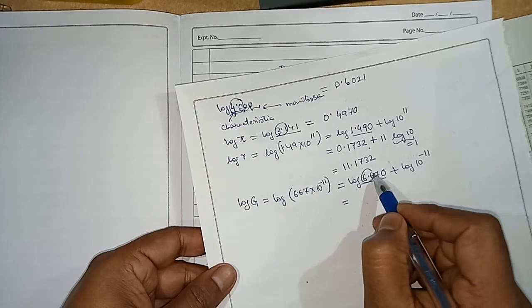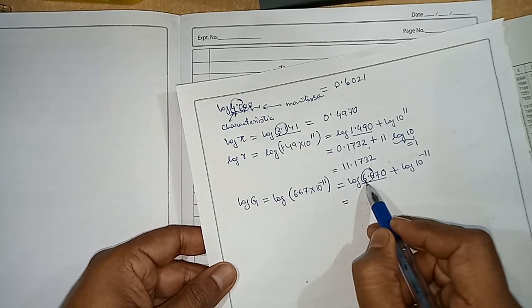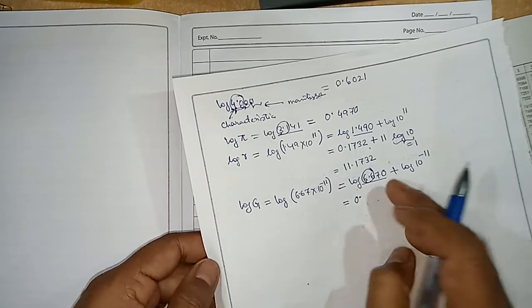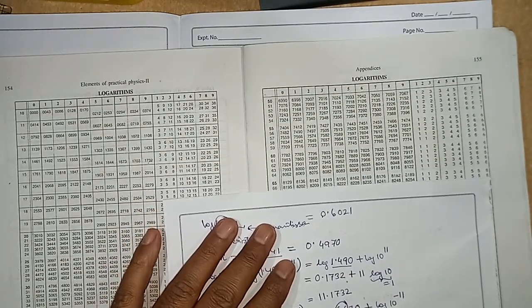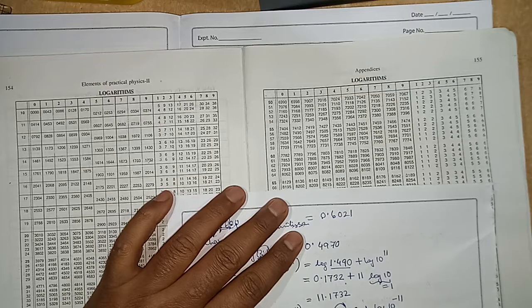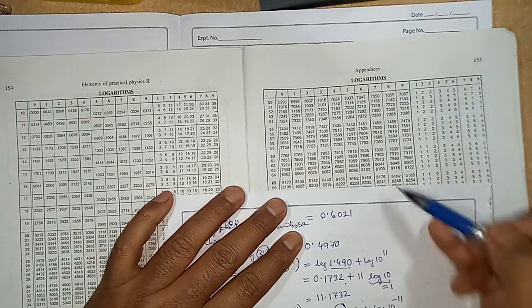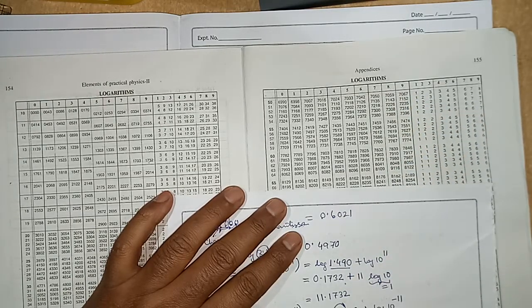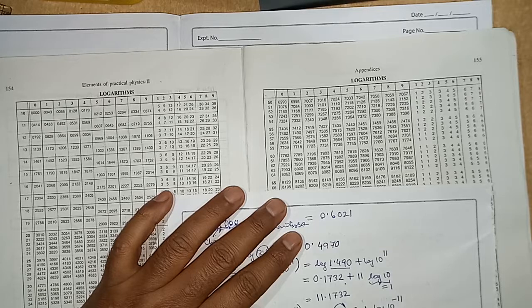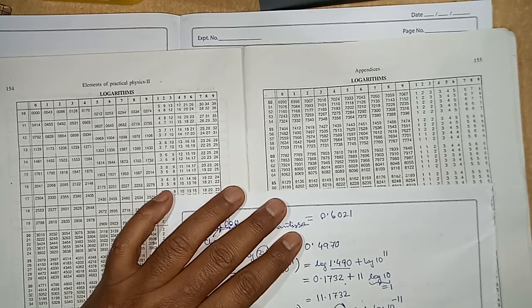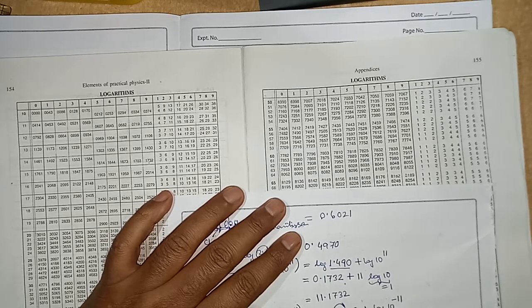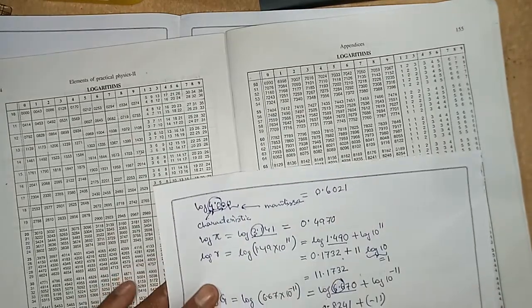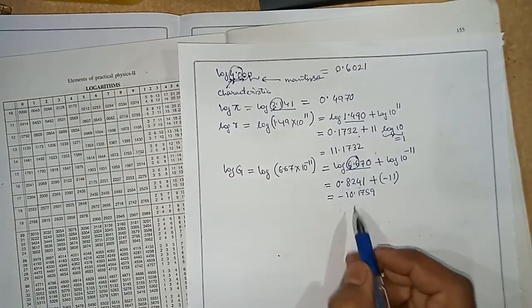First 2 digits, 66. Here the number of characteristic is 1, 1 minus 1 is 0, so that's 0 here. 66 here. Next is 7, 8241. Next is 0. So here 8241. Plus minus 11 comes here. And this value is 10.1759. This is the value here. So after doing this, we get this value.